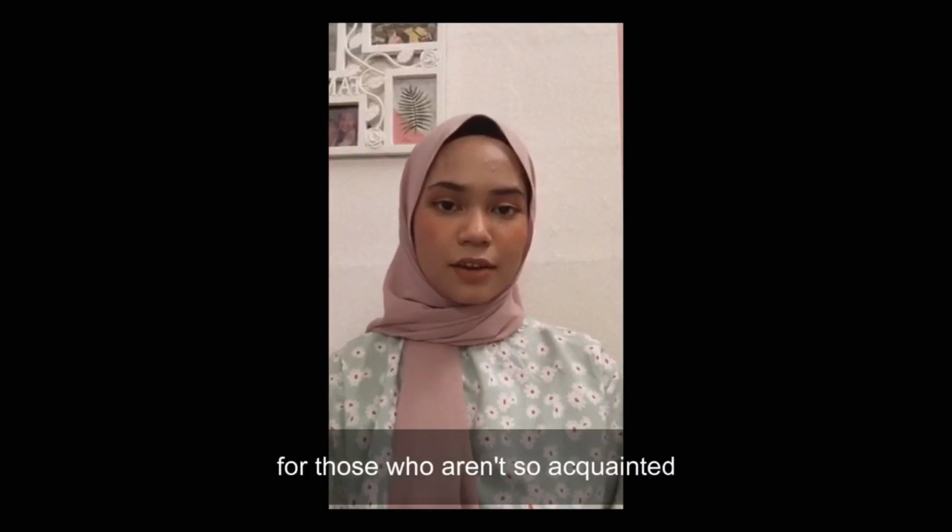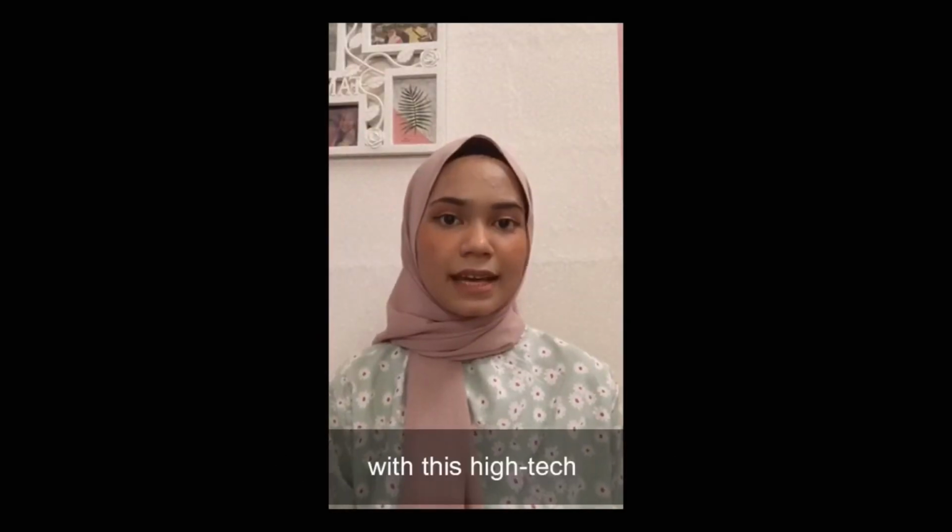So, we are going to HDR. HDR is an acronym for High Dynamic Range. For those who are not acquainted with this high-tech shortcut lingo, HDR is basically just the difference between the lightest light and darkest dark we can capture in a photo.